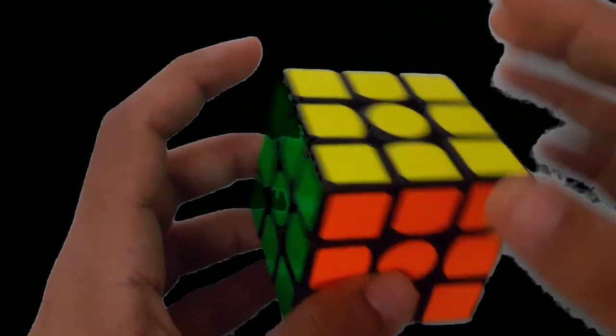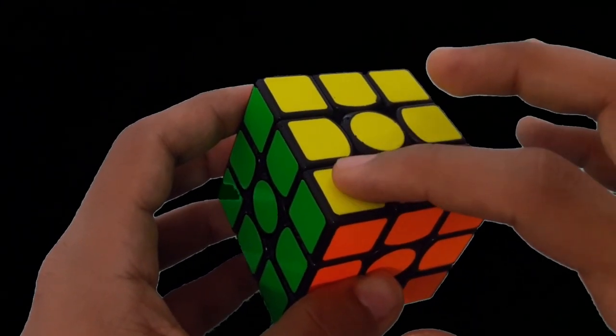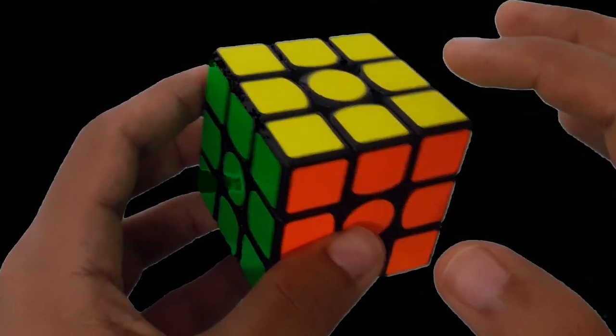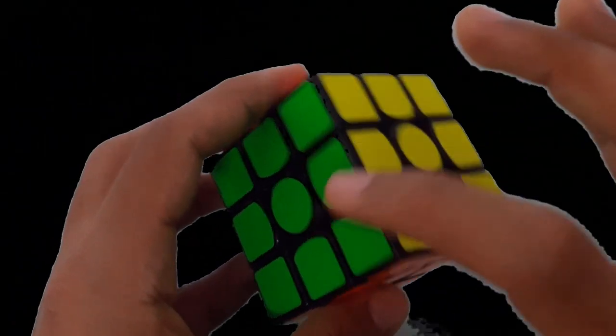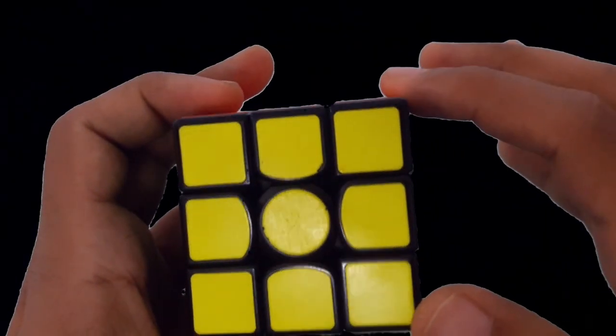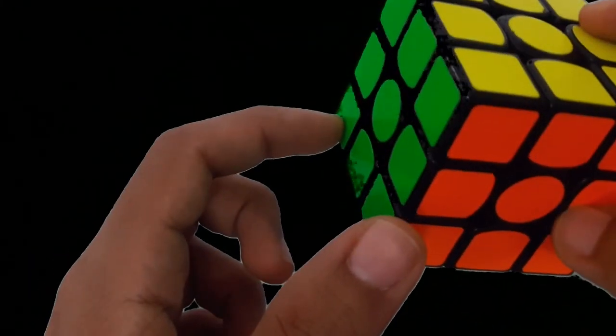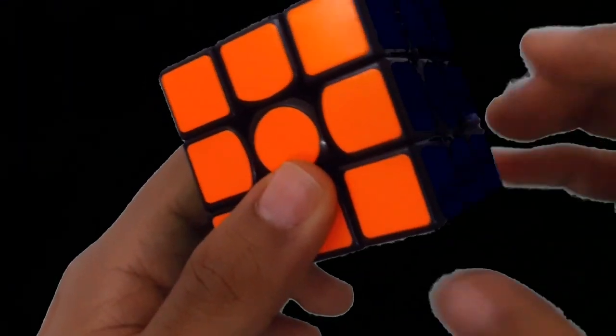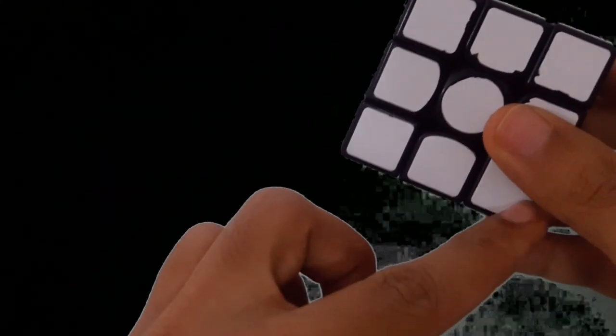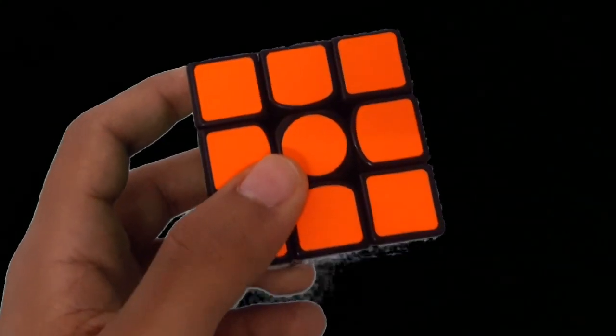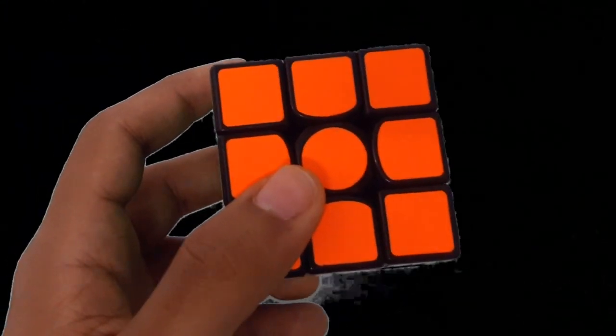I'll keep it unnamed. Similarly for the corners A, B, C, D, E, F, G, H, I, J, K, L, M, N, O, P, Q, R, S, T, U. I'm choosing to have the buffers unnamed.